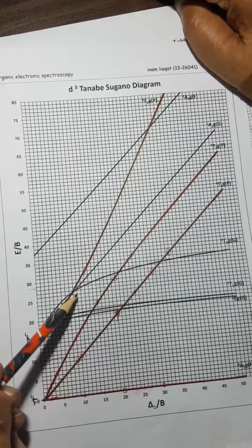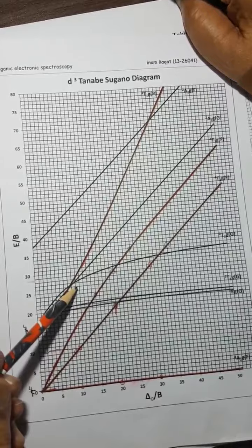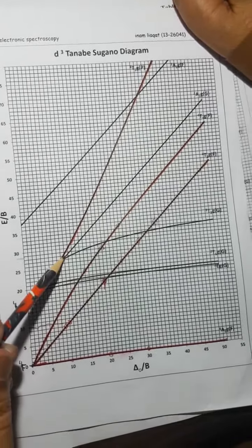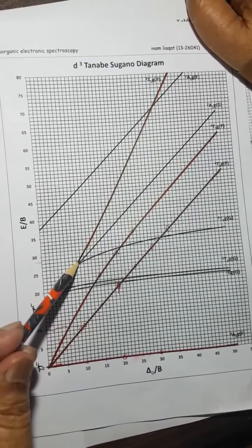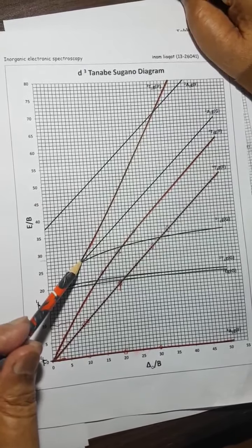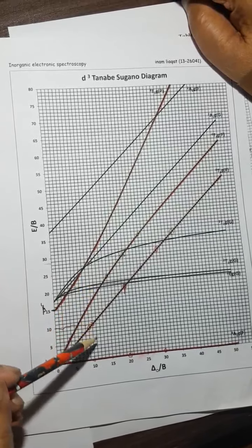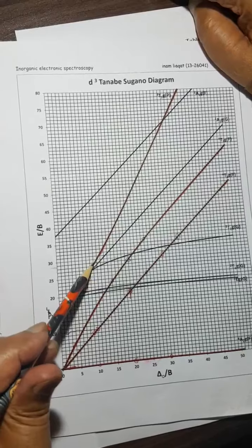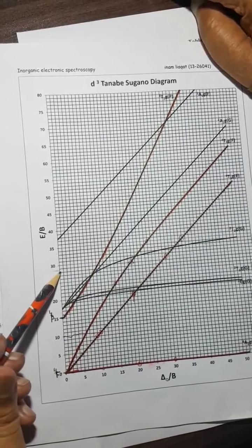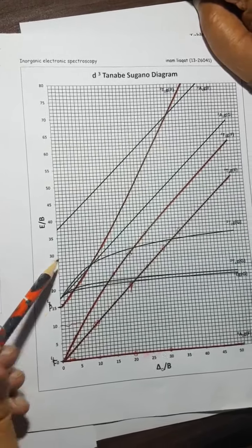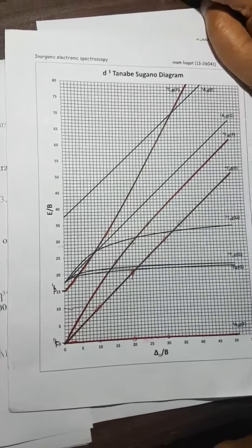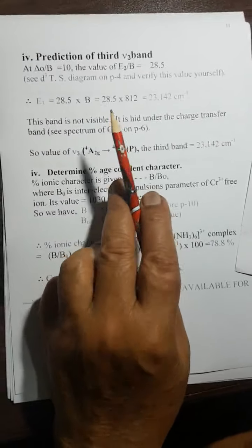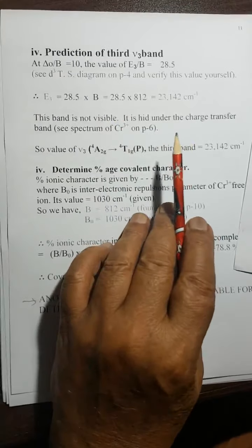And it is touching here. 10 is touching here. And you can see there we have written 28.5. It comes at 28. You can verify it yourself. Make a left, this is 28.5. So we find out this value. This band is not visible, as I have said, it is hidden under the charge transfer.